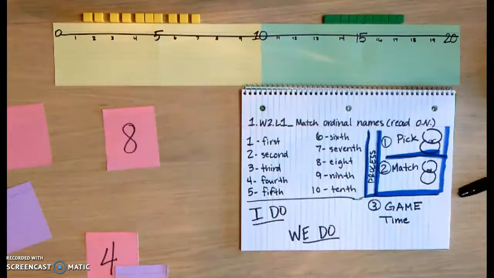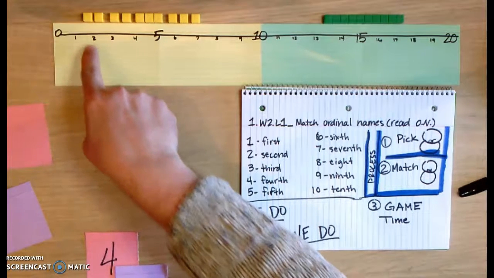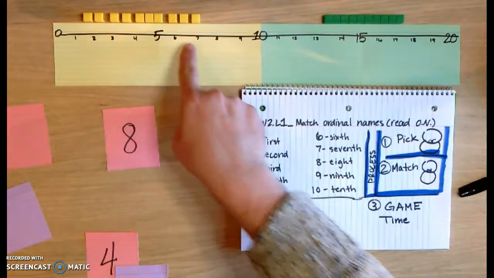Here's the number 8. Go ahead and find the matching ordinal name for it. Pause and then come back. Awesome. So let's go ahead and match it. Again, our number line. First, do it with me. Second, third, fourth, fifth, sixth, seventh, eighth.